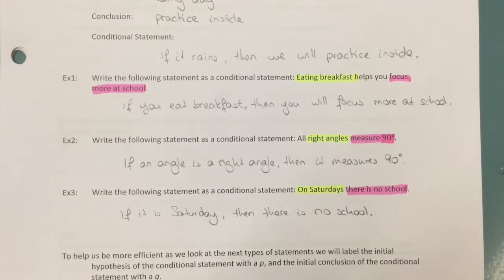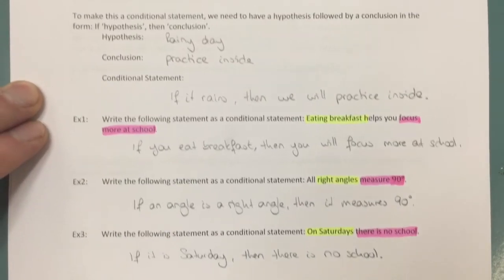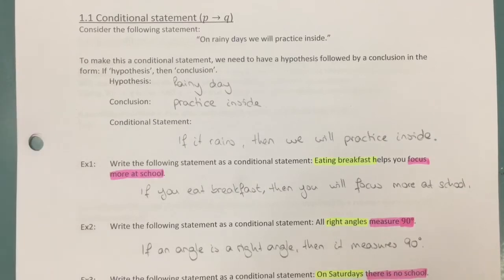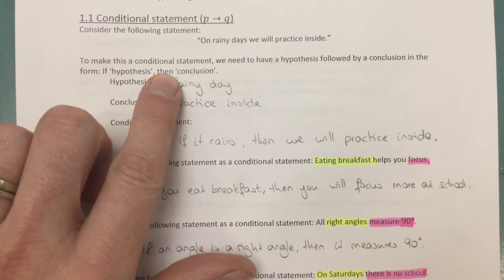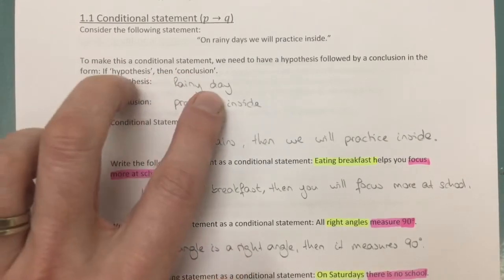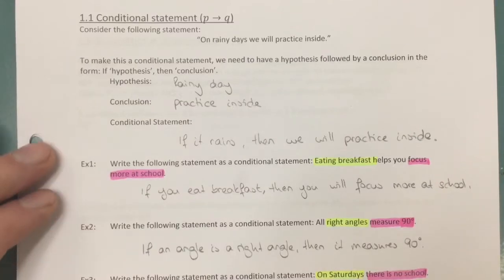So this is how you set up a conditional statement. A conditional statement always starts with the word if and continues with a hypothesis, and then afterwards has the then in it, continued with a conclusion. This is how a conditional statement looks like.